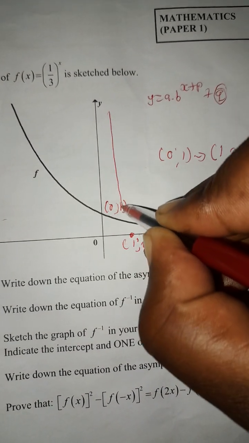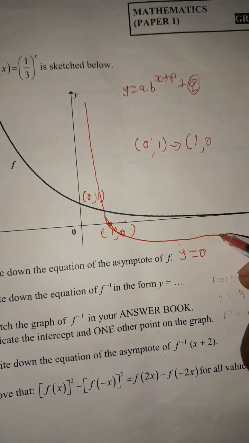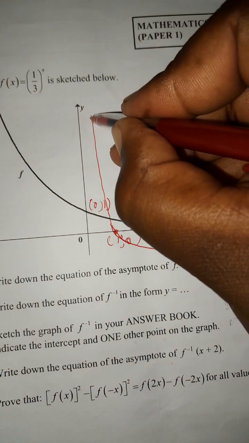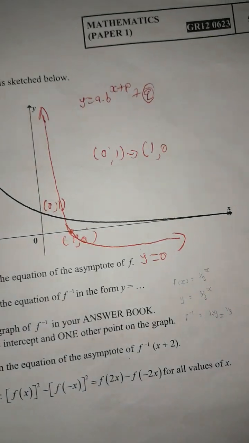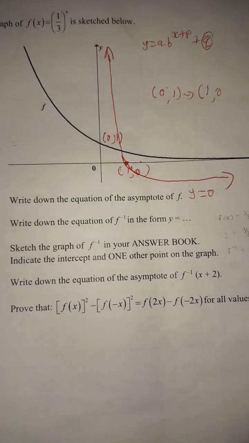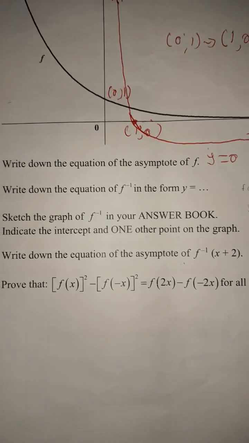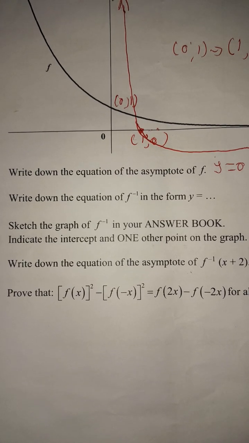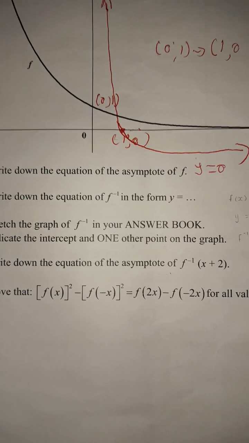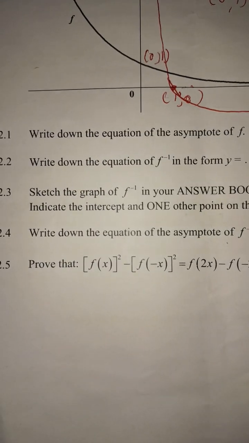So definitely we are going to have a pass. We're going to have something like this in this case. Okay, going to have something like that. So you already shown the other 1 point, and you already indicate the intercept and 1 other point on the graph. Okay, already shown that.